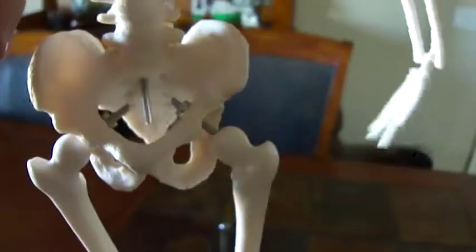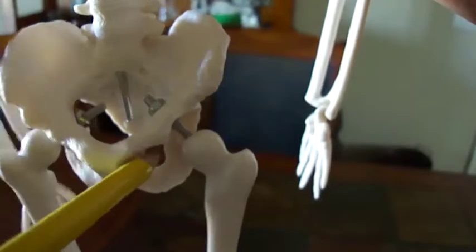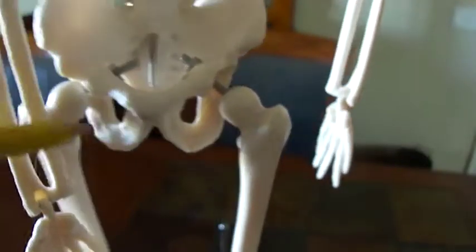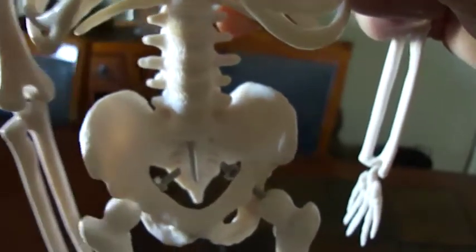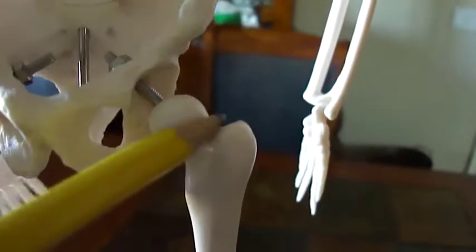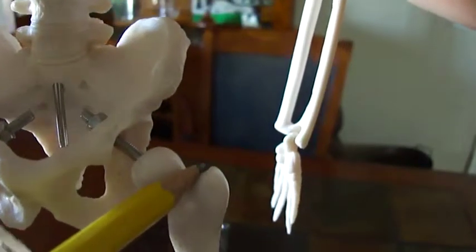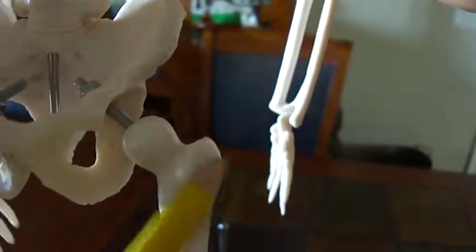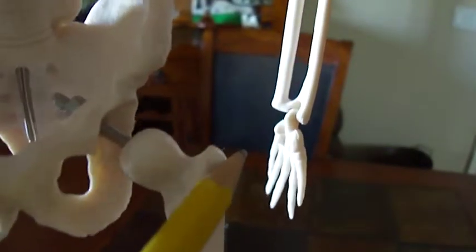The obturator foramen are the foramen down here. If you can see that, next to the pelvic bone, the pubis. Let's see, the femoral neck is right here. The greater femoral trochanter is this little extension out here. It's kind of rough.